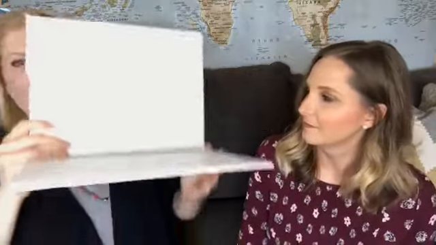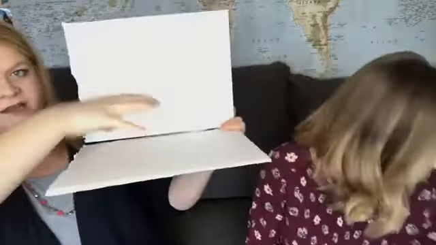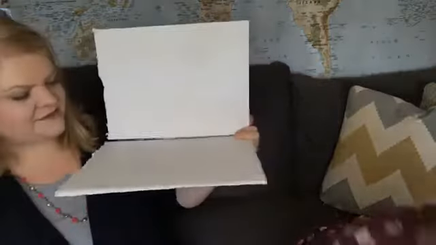Yeah. So once you have this together, you not only have a reflector to put on the opposite side of your natural light source, but you can also use it as a backdrop. So you can put your product right here, and it creates a really nice, even light.